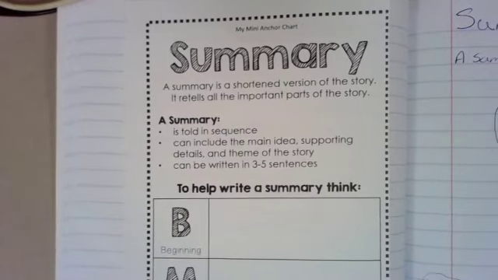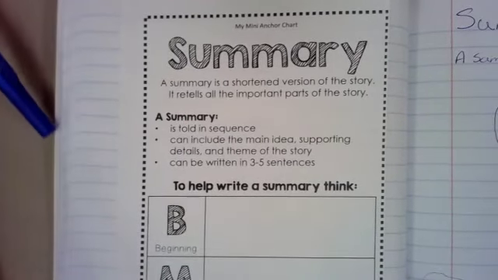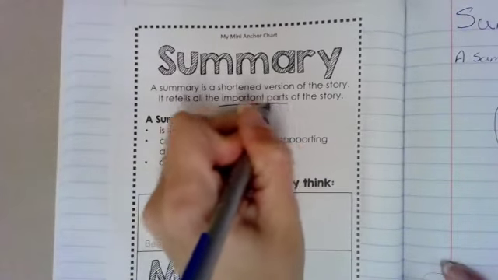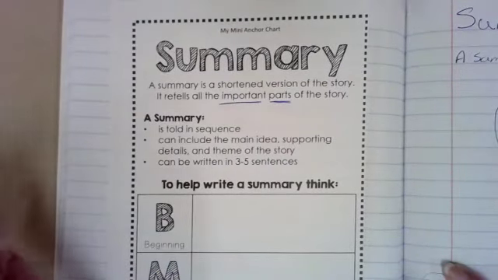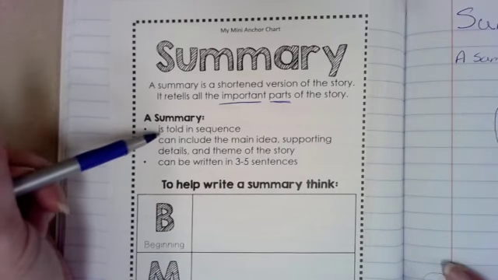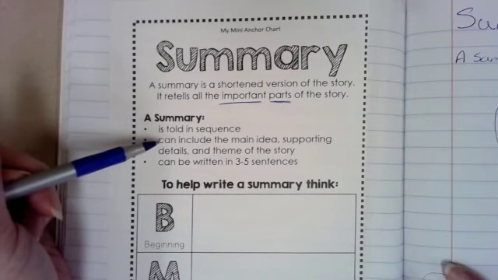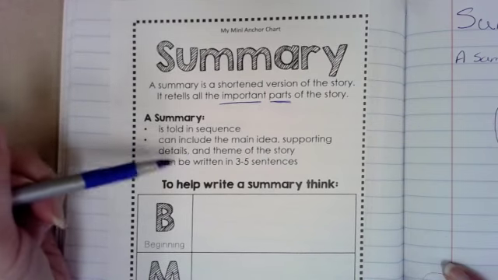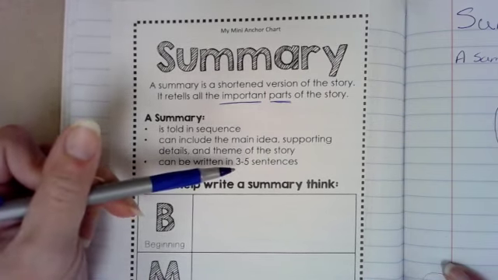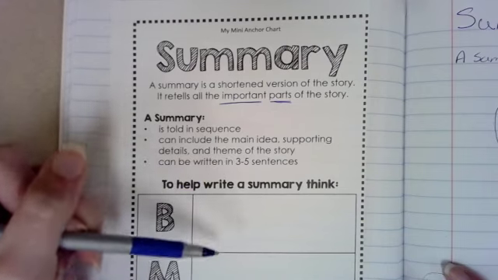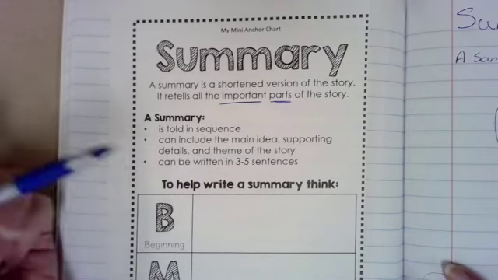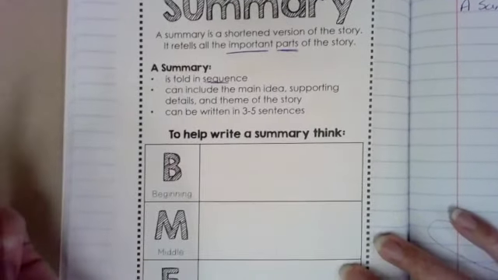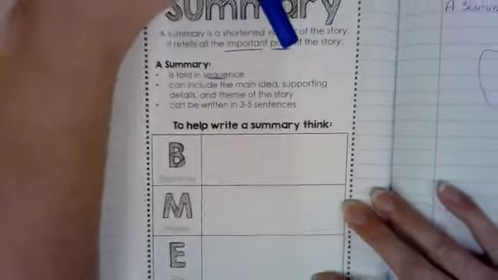So it says, a summary is a shortened version of the story. It retells all the important parts. Not all the parts, just the important parts. It's told in sequence. It can include the main idea and supporting details and theme of the story. It can be written in 3 to 5 sentences. It's not very long. You don't want to include too many details, just the important ones. So it says it's told in sequence, so that's like the beginning, the middle, and the end.